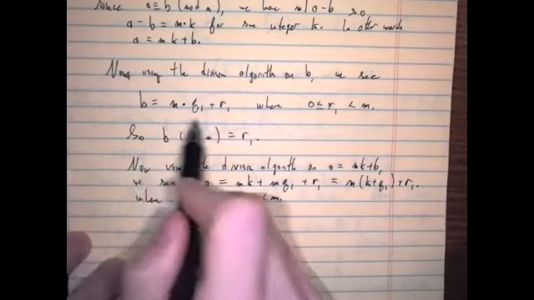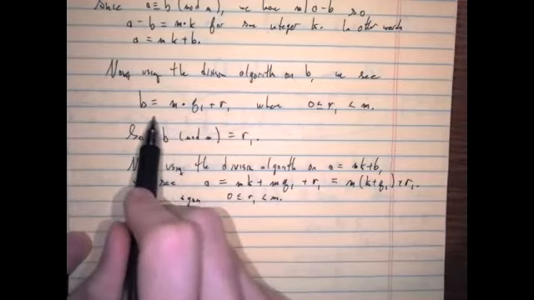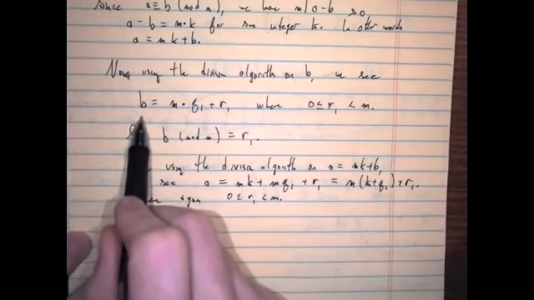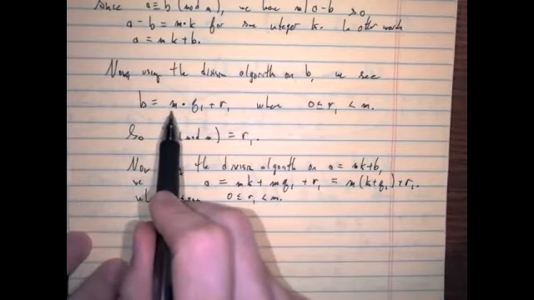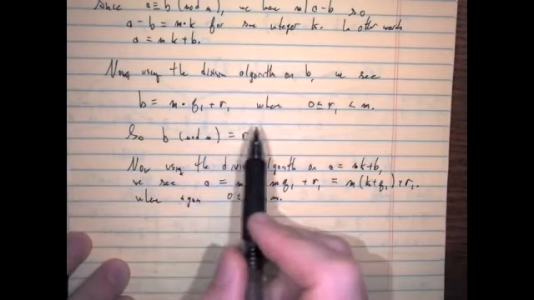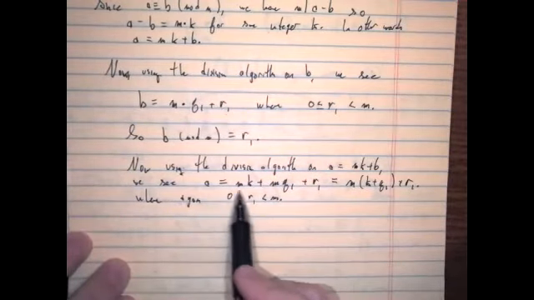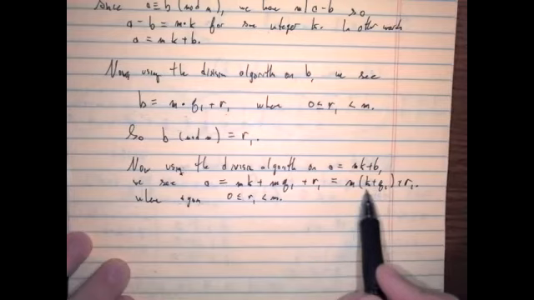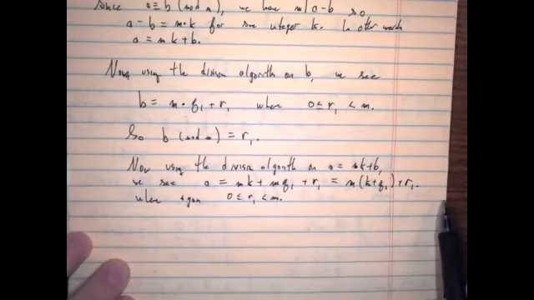I just used the division algorithm in its full generality for B, just saying B must be able to be written as M times Q1 plus R1. And then I plugged in this B for my relationship on A. So now A is M times this new integer plus R1.